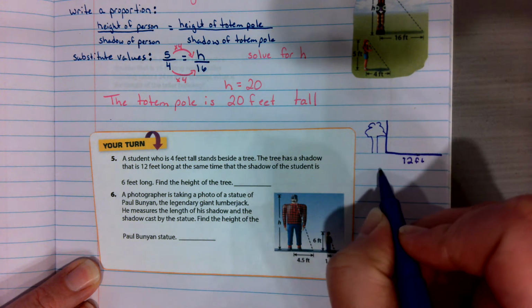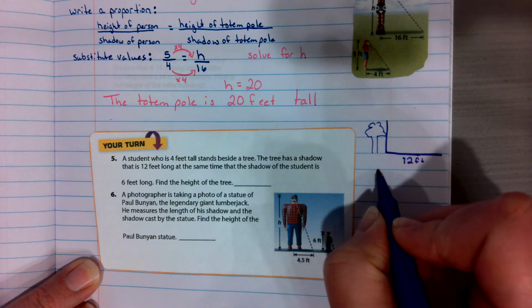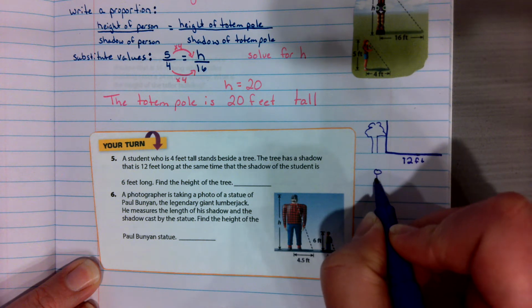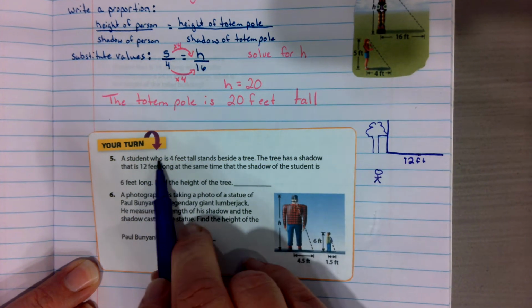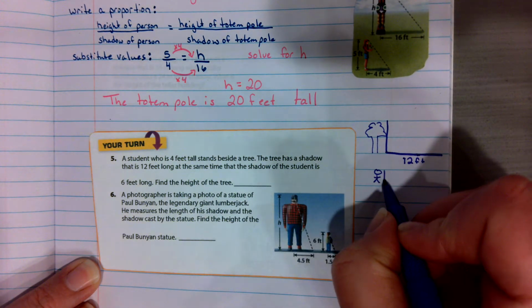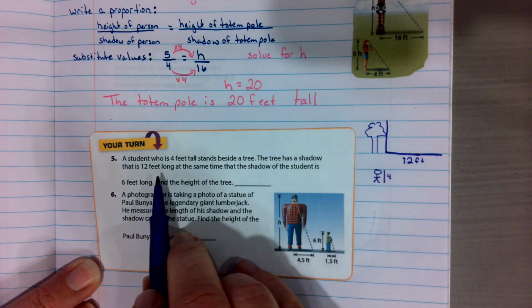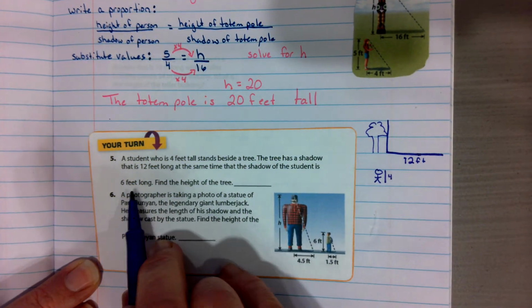Then I have a person, my person. All right, the student is 4 feet tall, and their shadow is 6 feet long.